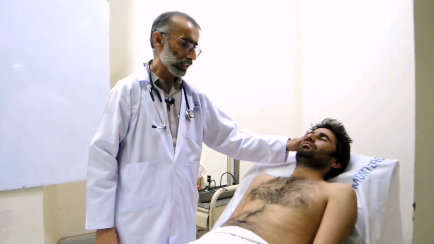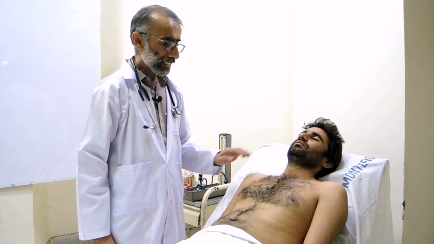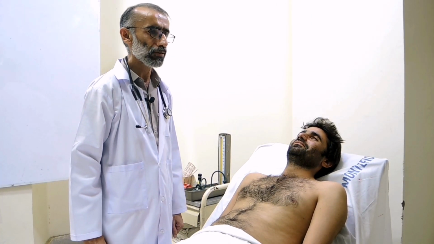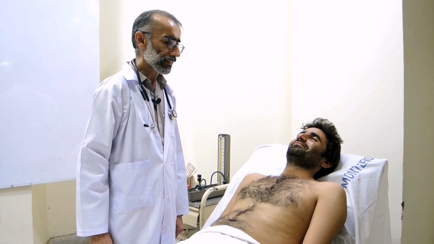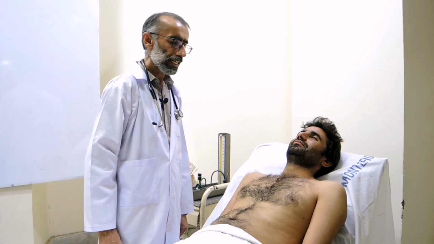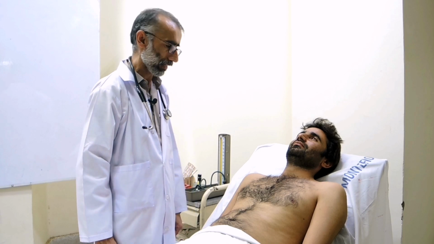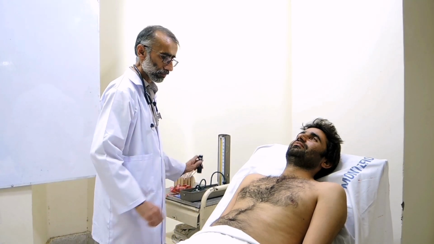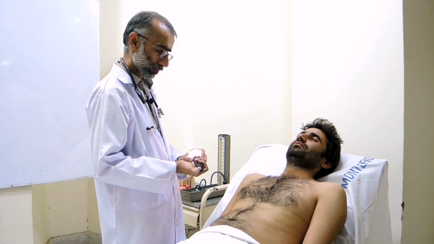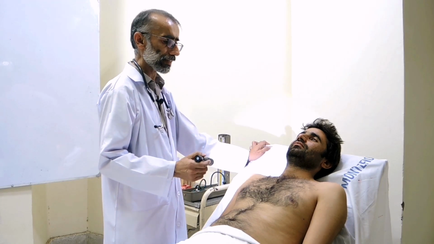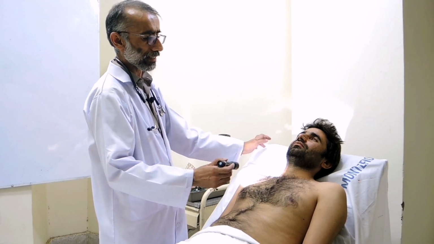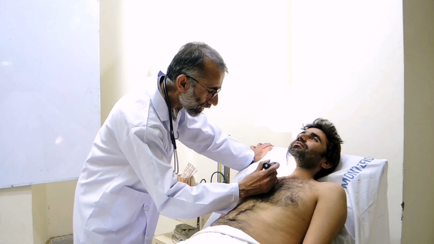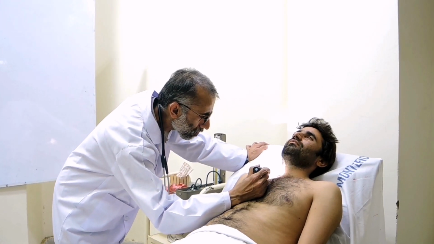Now you have to proceed toward the neck. In the neck, assess the JVP and assess the height of the JVP in relation to the sternal angle. On the right side of the neck, along the sternocleidomastoid muscle, assess the JVP.